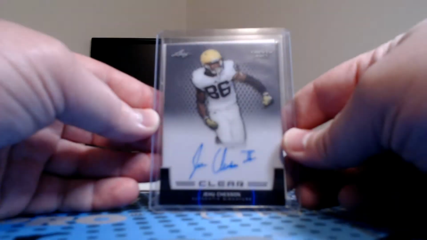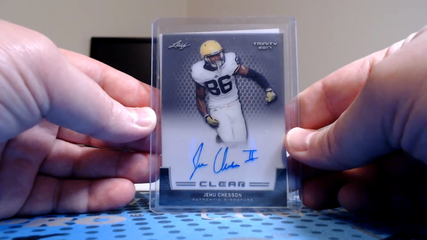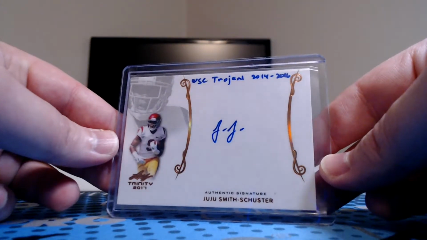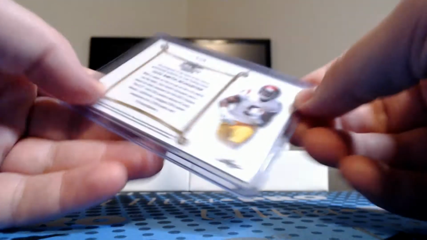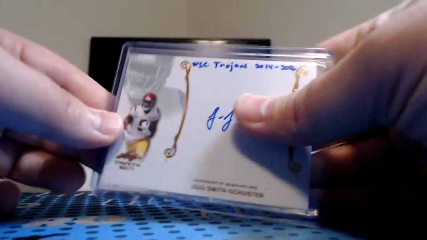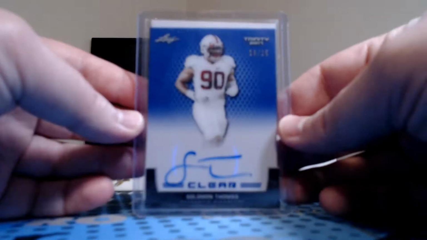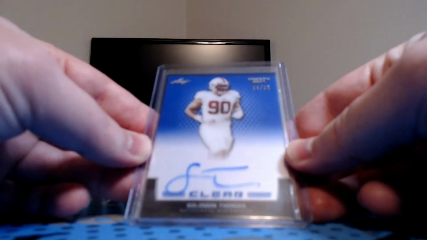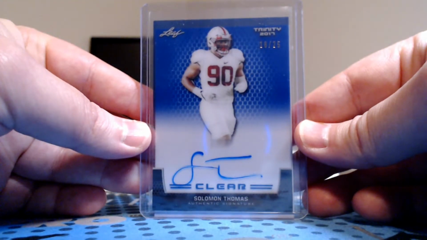Next up, Jihu Chesson going to that 6 slot. Right behind that, USC Trojan 2014 and 2016, Juju Smith-Schuster. And I believe he was number 9 in college. Going to the 9 slot. Next up, serial numbered 18 of 25, Solomon Thomas. He only has the clear autos in the product. These are tough to hit. Going to the 8 spot, Solomon Thomas.